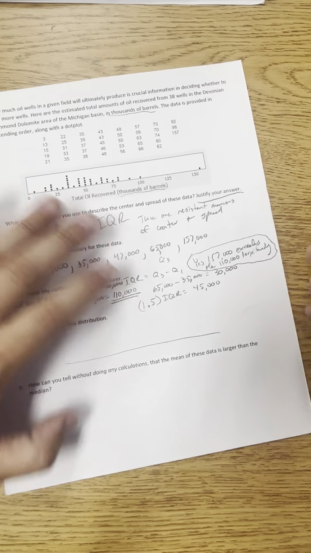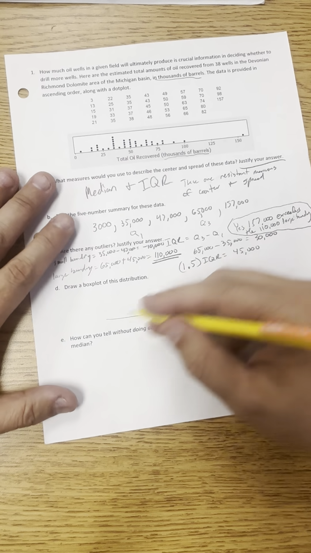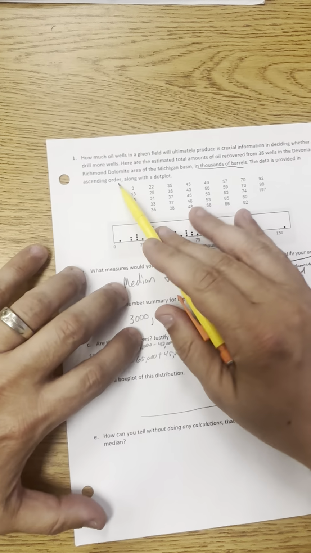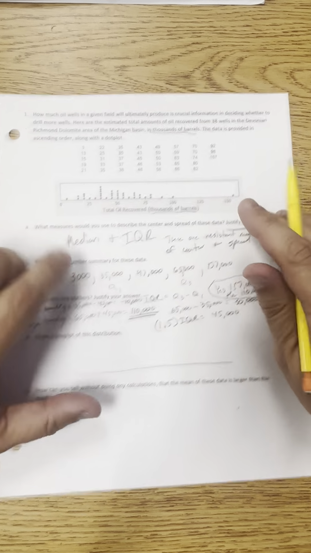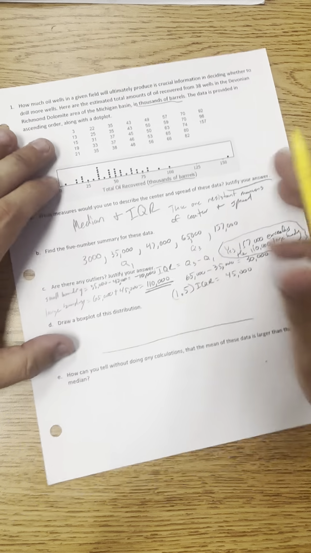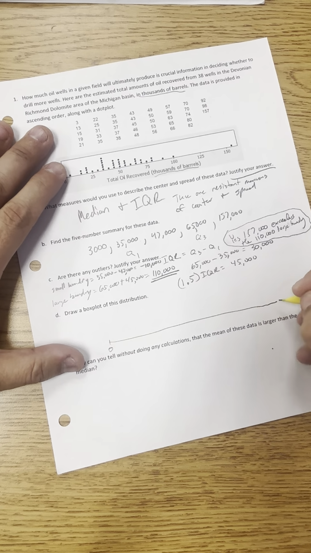Now, also, I will tell you, I might have you freehand draw a graph, but the College Board's pretty much been doing the graphs with the grid. But we're going to go ahead. We need to go from 3,000 to 157,000, and I'm going to do it in thousands of barrels so I can write smaller numbers. All right, but I need to make this, and let's go from 0.